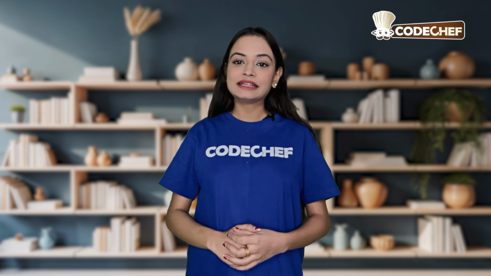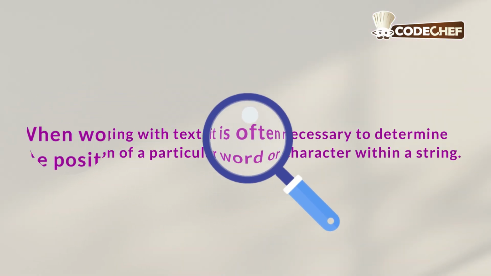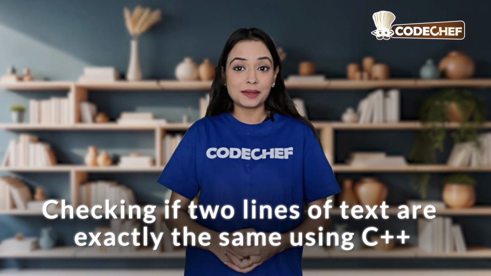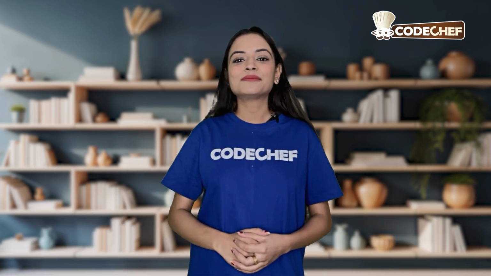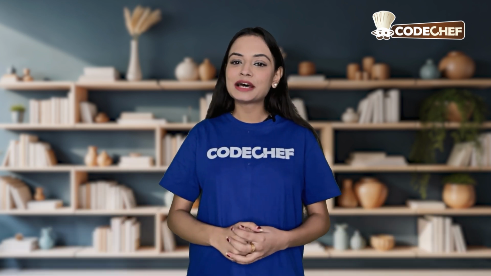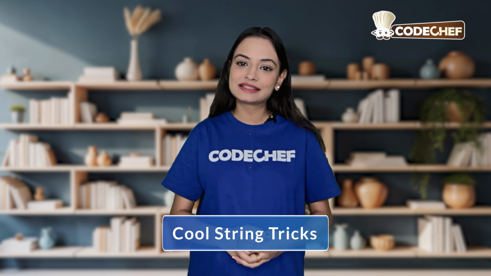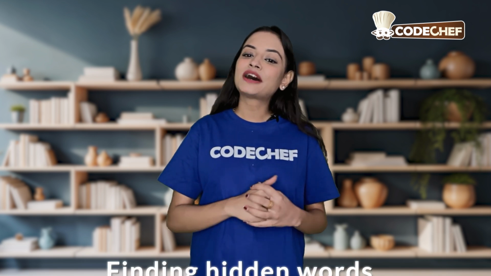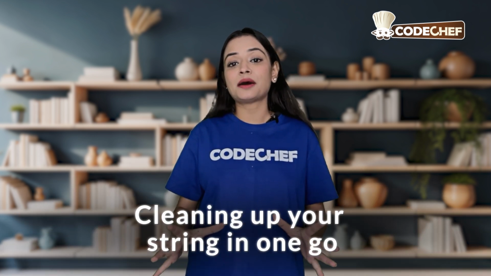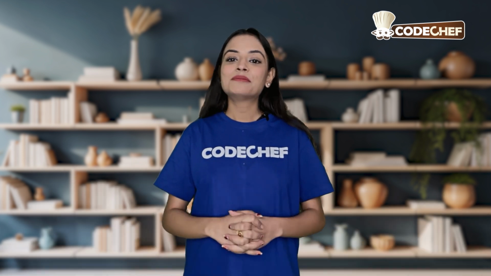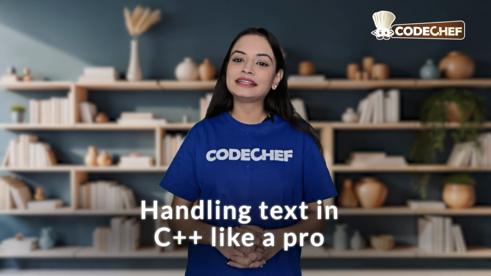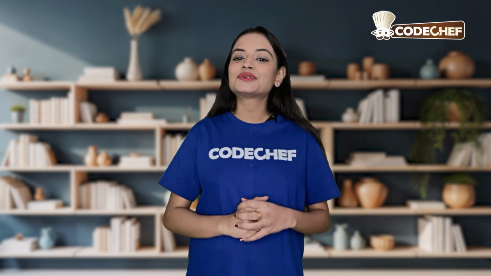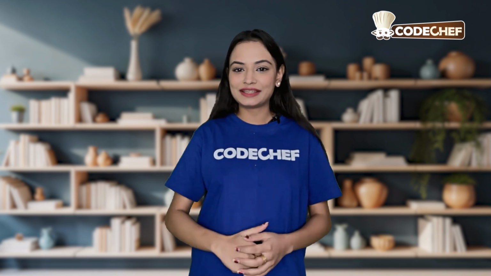Have you ever tried searching for a word inside a sentence or checking if two lines of text are exactly the same using C++? Well, today is your lucky day because we are diving into some cool string tricks that will make you feel like a coding detective. From finding hidden words to cleaning up your string in one go. By the end of this video, you'll be handling text in C++ like an absolute pro. So let's get right into it and level up your string skills.